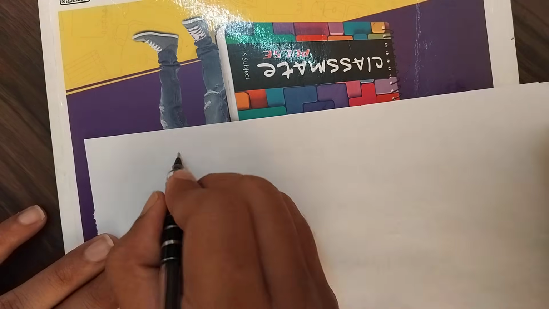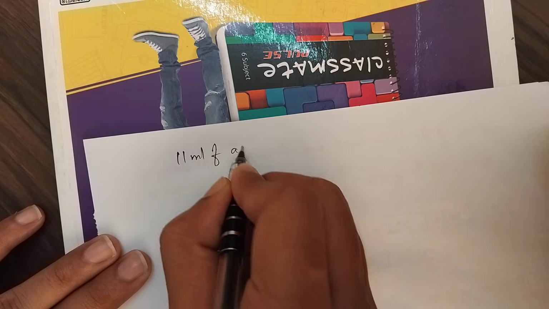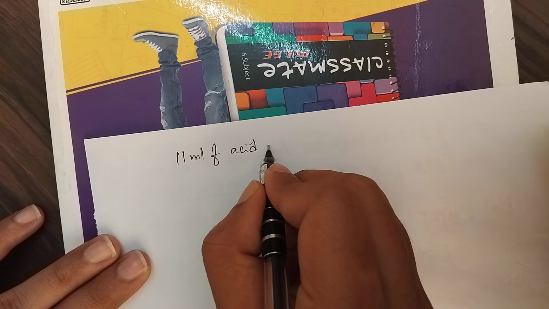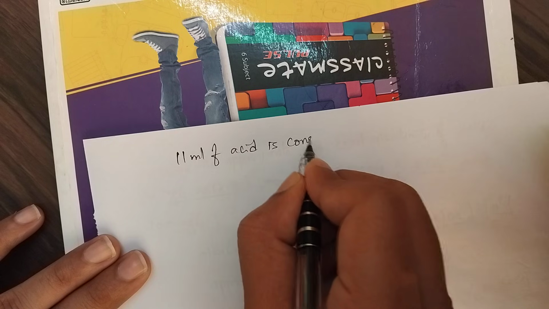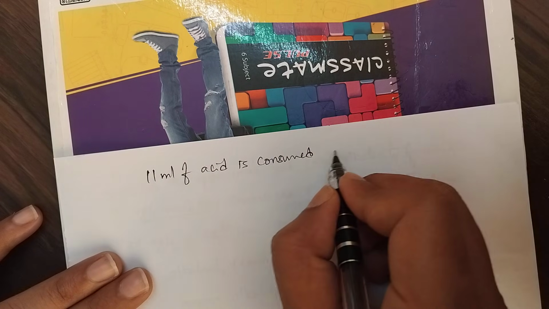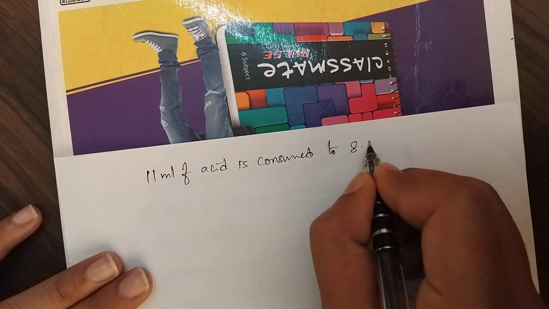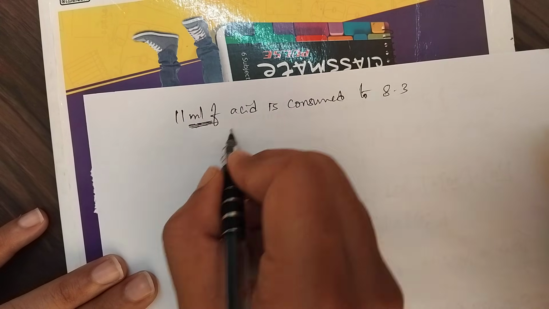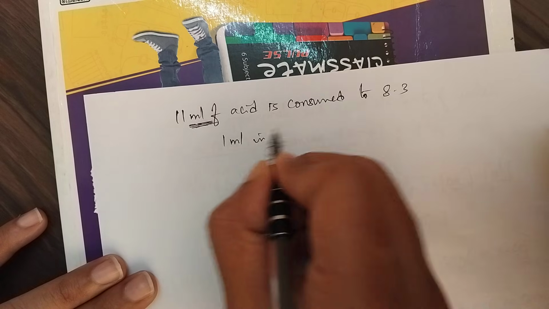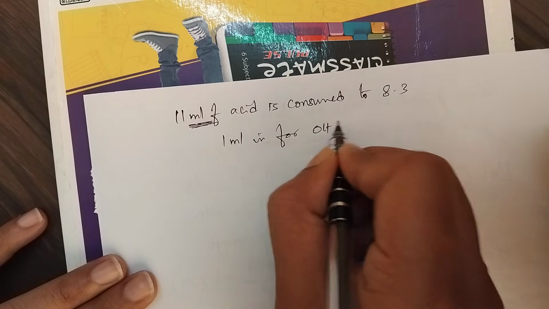It is given in the problem, total 11 ml of acid is consumed to reach pH 8.3. Out of this 11 ml, 1 ml is for OH minus ion.